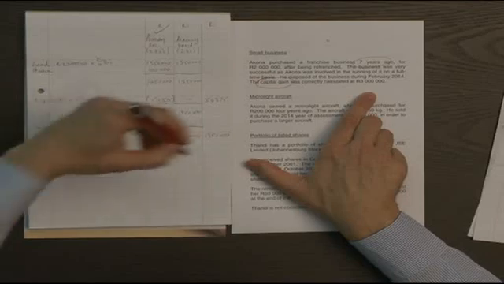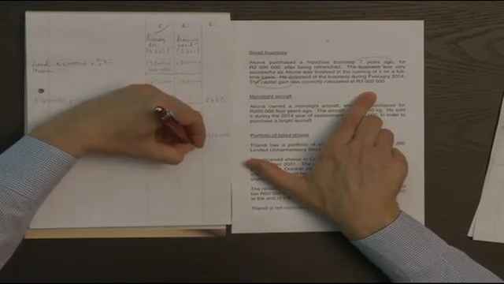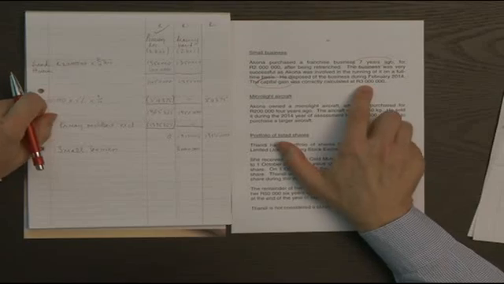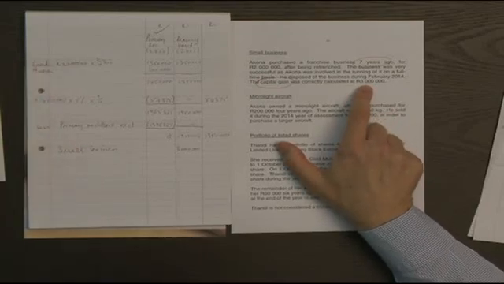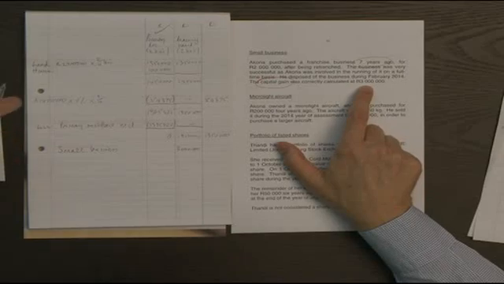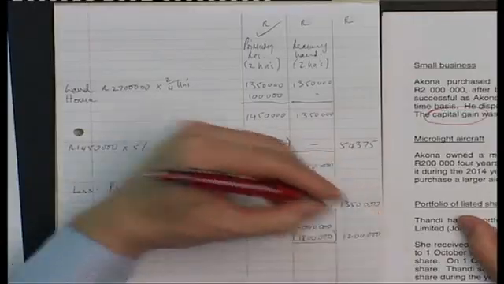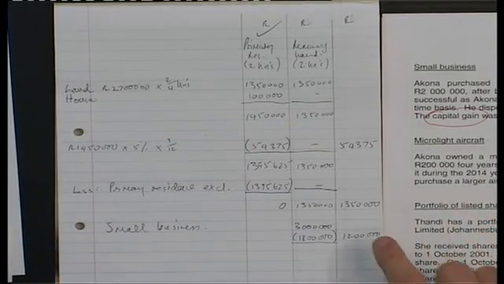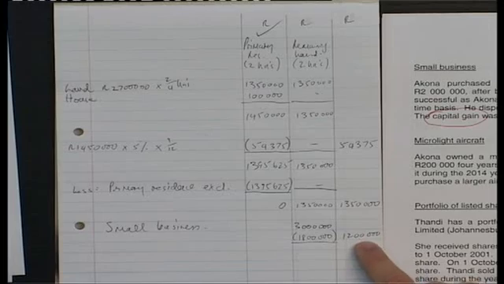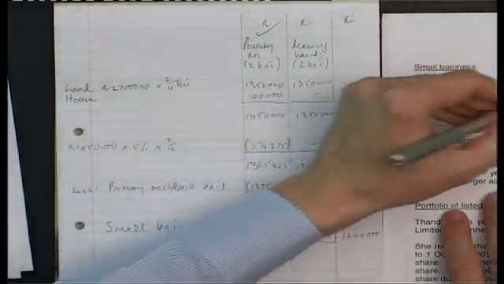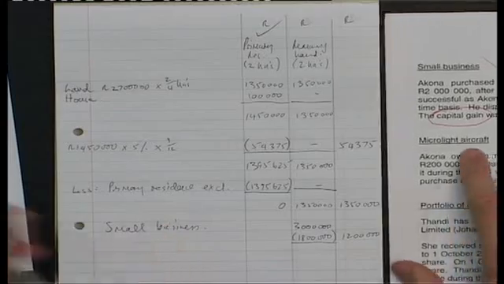So let's just put that into the inner column, 3 million. Now you need to know, well, in fact, you don't even need to know going into the exam. If you look at the schedules at the back of your exam paper, you'll see that if you dispose of a small business, the first 1.8 million is excluded. So only 1.2 million of the gain on the small business is going to be taxable. Simple. So that was the small business dealt with. Now we move on to something about a microlight aircraft.